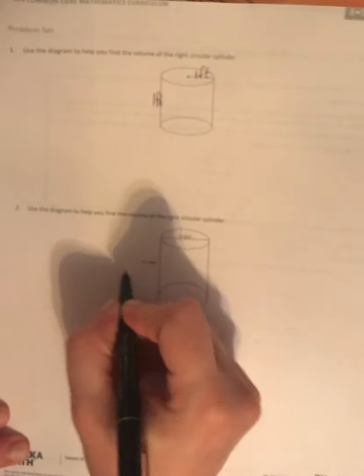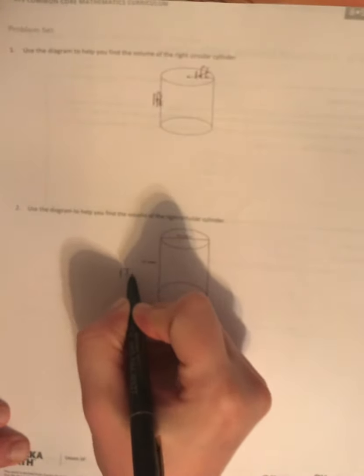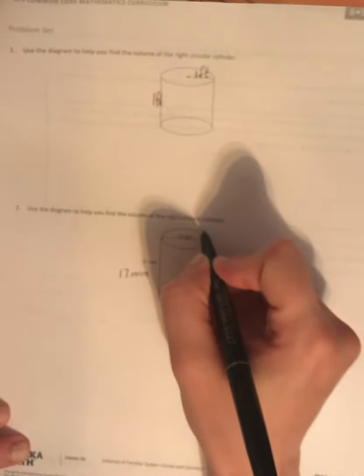Over here we have the height of 17 millimeters, and the diameter of the circle of the cylinder is 12 millimeters.